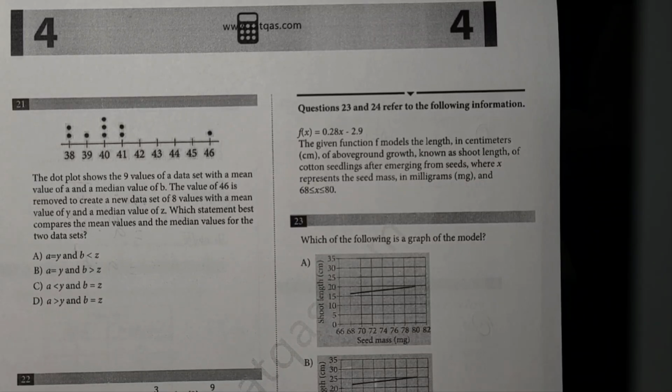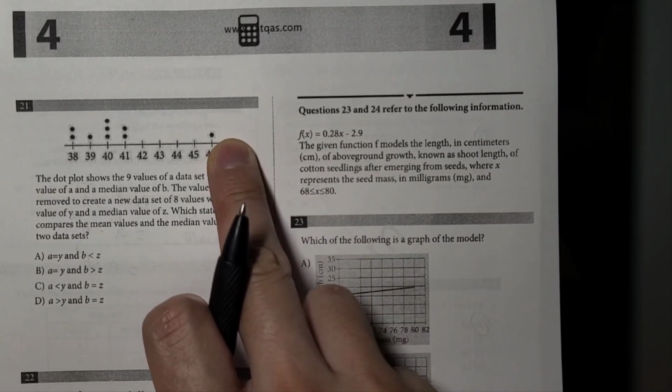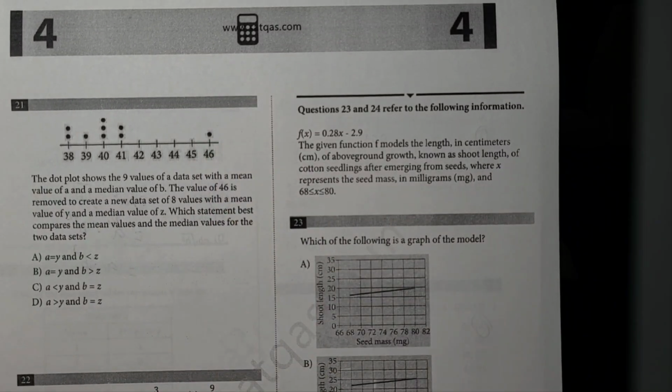Okay, so you don't want to spend time to calculate this. You should have a very good conceptual understanding of mean and median and how they get affected by an outlier like this one. The median doesn't get affected too much because you're just picking the middle number.